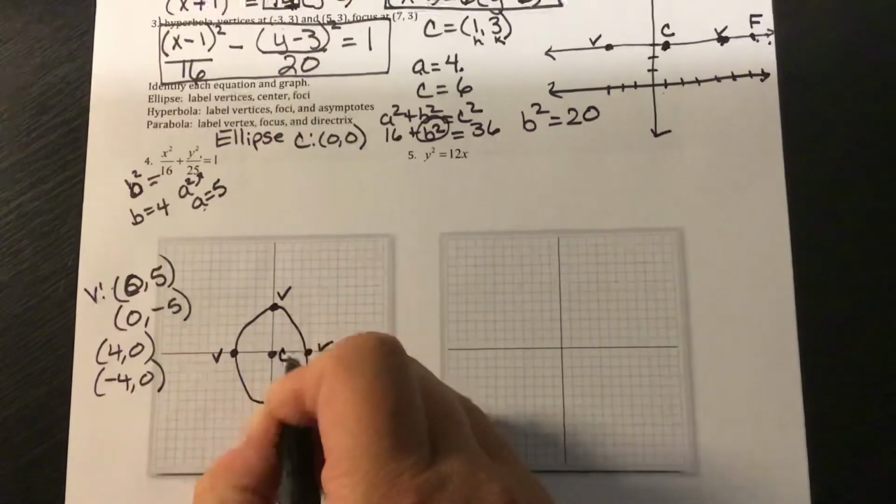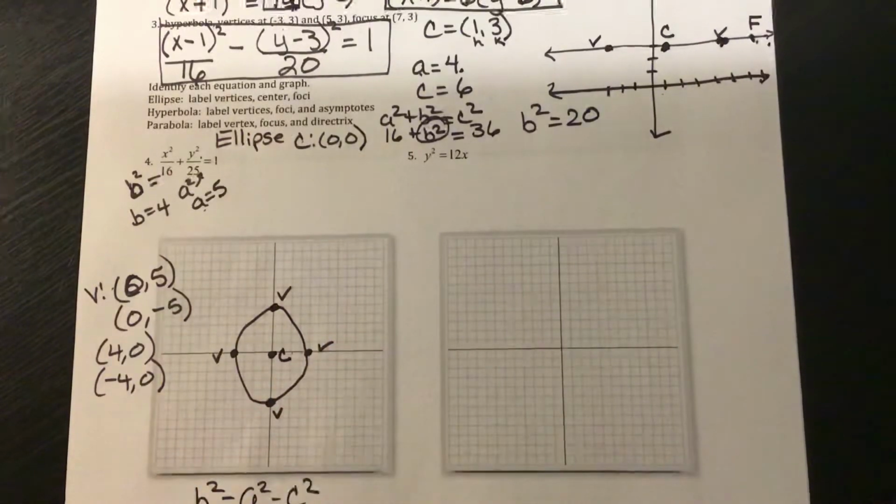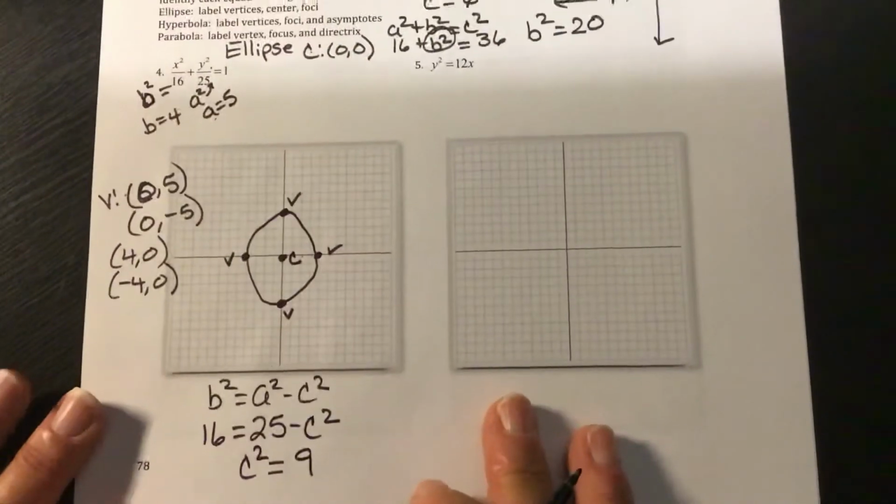Vertices, this is my center, and my b squared value is 16. That equals 25 minus c squared. And 25 minus 9 is 16, so c squared is 9. Sorry about that.